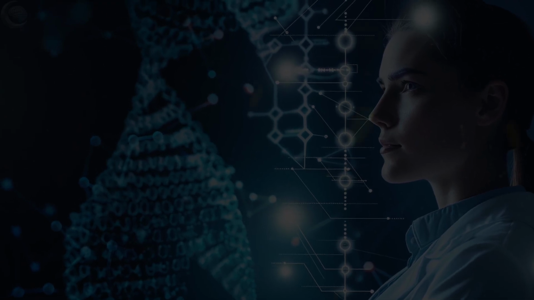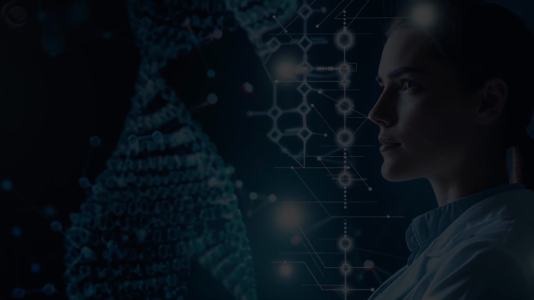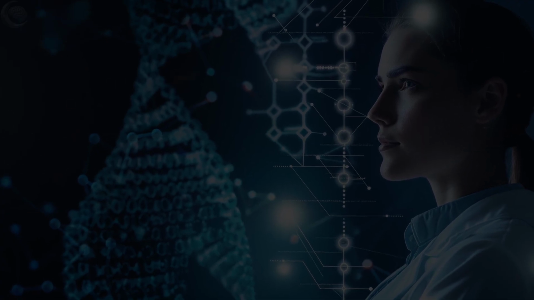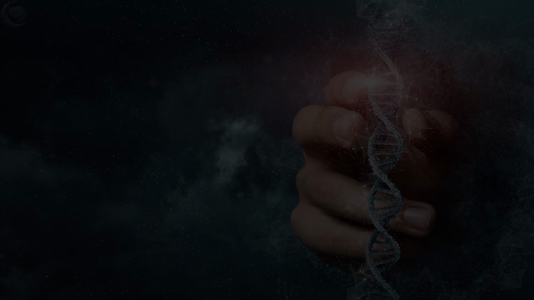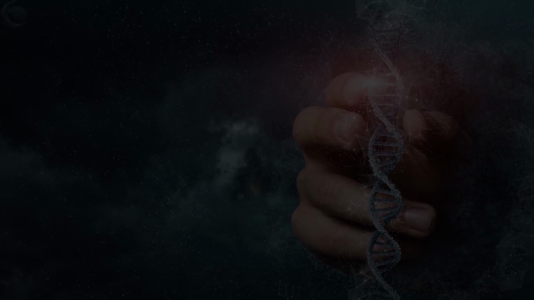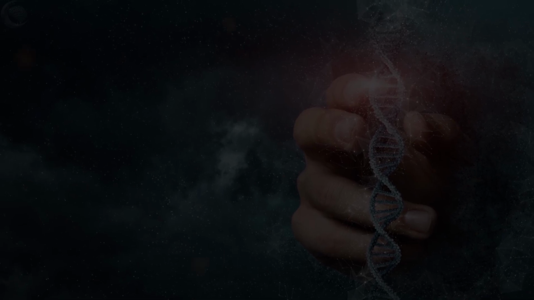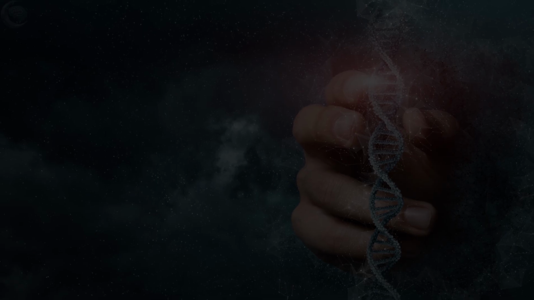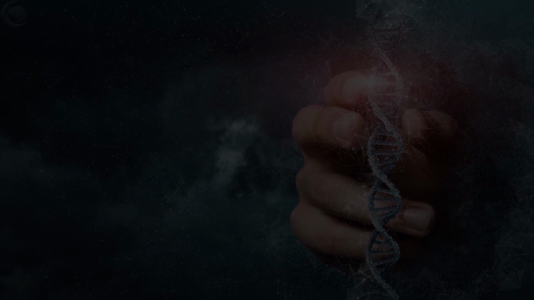Same with intelligence, personality, susceptibility to common diseases. These traits are influenced by many genes plus environmental factors, creating complexity that defies simple genetic determinism. Reading the human genome was an extraordinary achievement, but it was also just the beginning. We've read the book. Now comes the harder part, actually understanding what we've read and deciding what to do with that knowledge, which brings us to the question of editing.